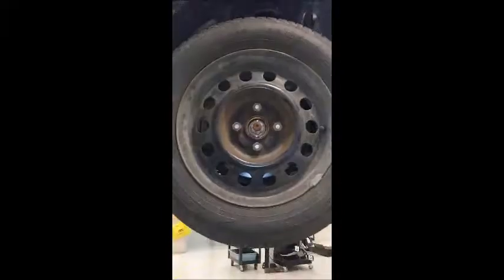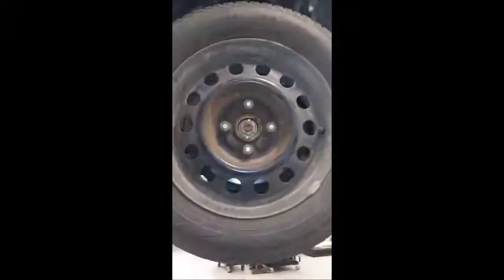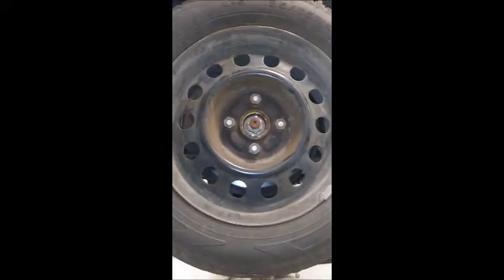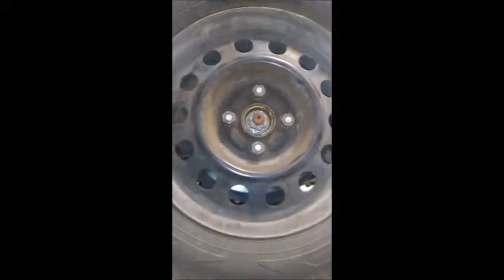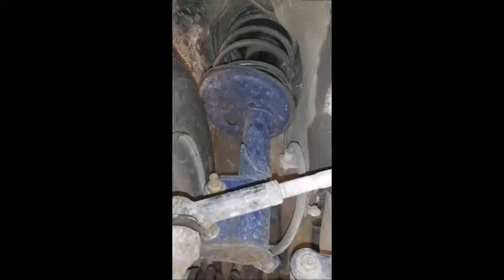So now when it comes to your tires and your suspension, you're going to want to make sure that all of your lug nuts are secure and torqued to where they're supposed to be, so that your tire doesn't fall off while you're driving down the road. And then we're going to move over here to where the shocks and struts are, and those make it so that when you go over a bump, you don't feel it as much when you're driving.